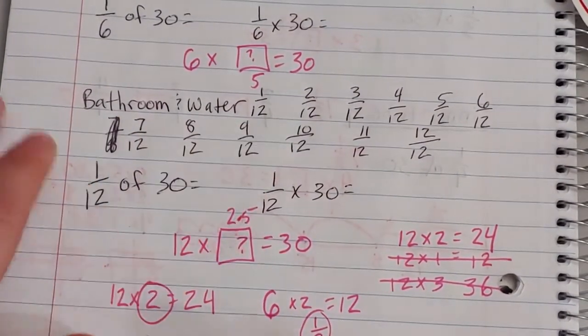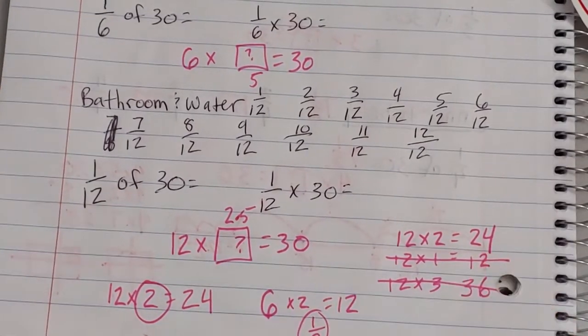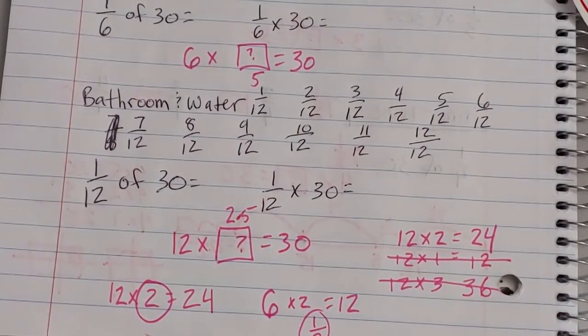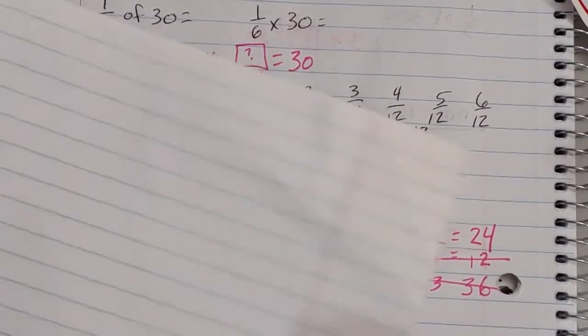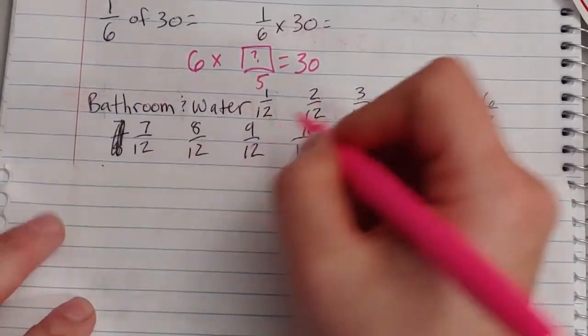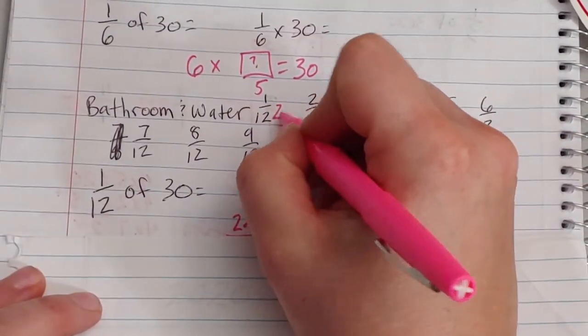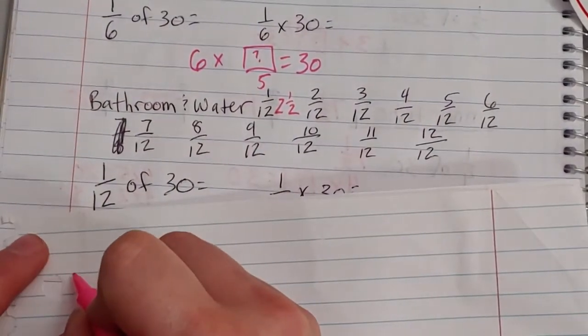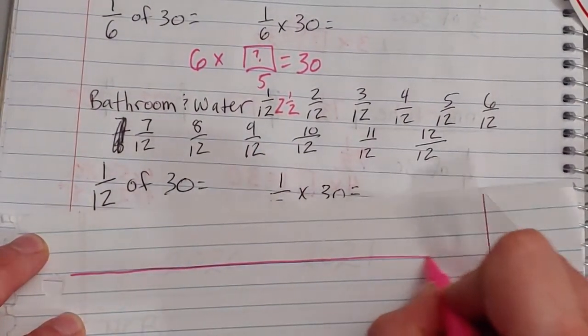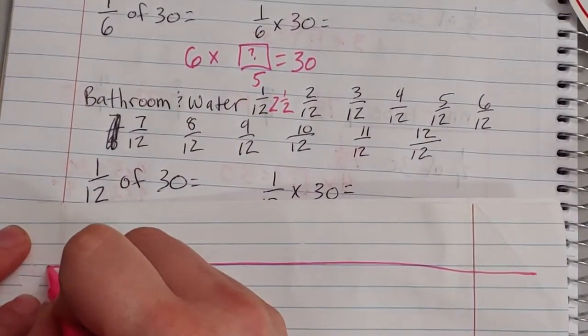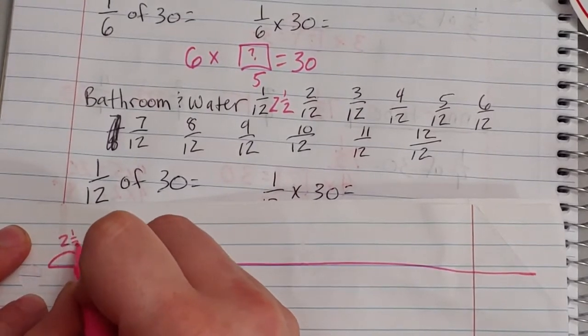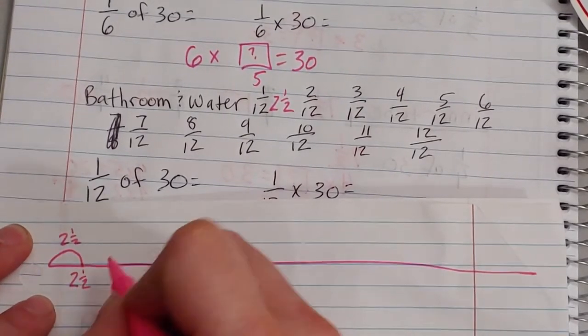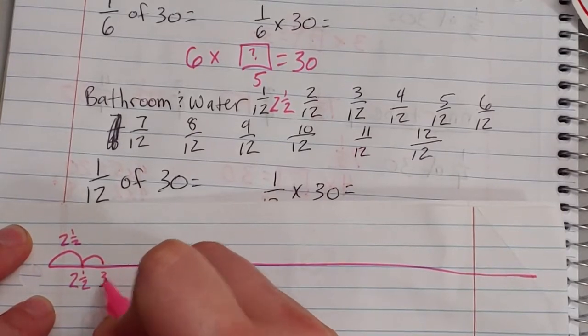We got some work to do. I think I'm going to grab another sheet of paper to keep up with our thinking here. I don't want us to lose track. So the first one's at 2.5. So add my half, that gets me to 3.